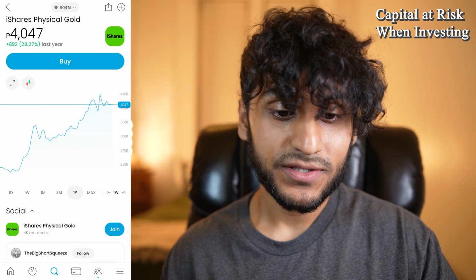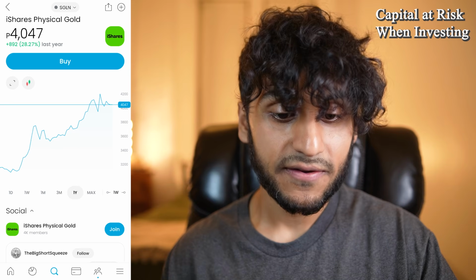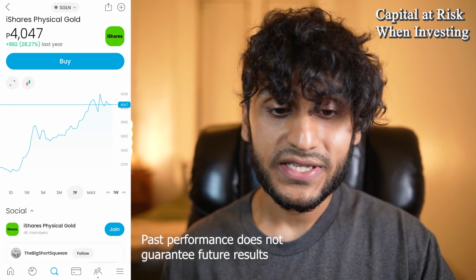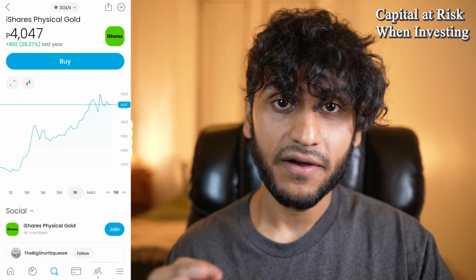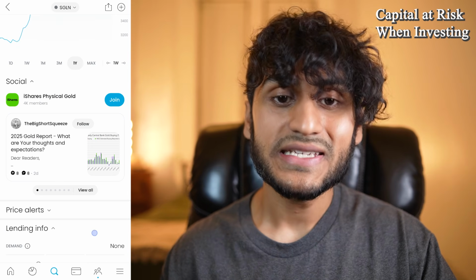And because gold is such a universal form of currency, we're taking into consideration different currencies, the exchange between the pound and the dollar and the euro, and all sorts of other things. But anyway, if you want to invest into physical gold, this might be a good ETF for you. Over the past year, up by 28.27%, very similar to the return of the S&P 500. Now let's check out how this ETF works.